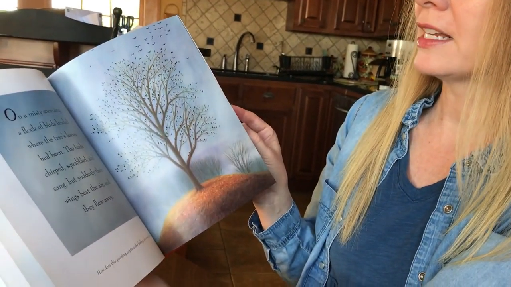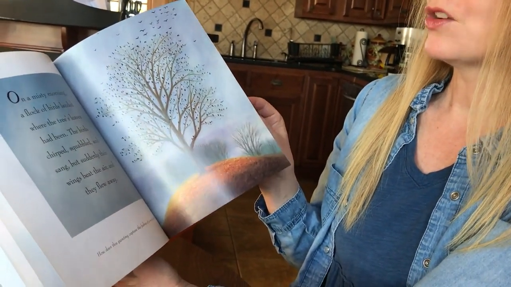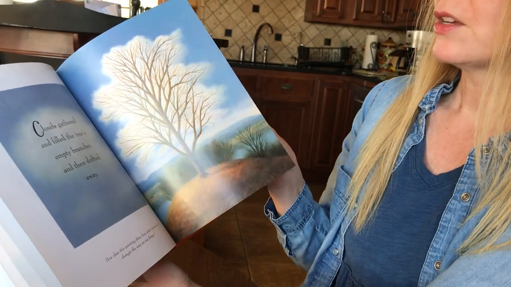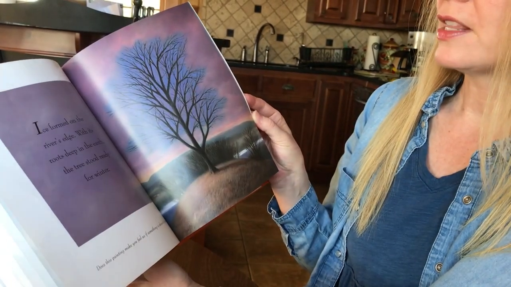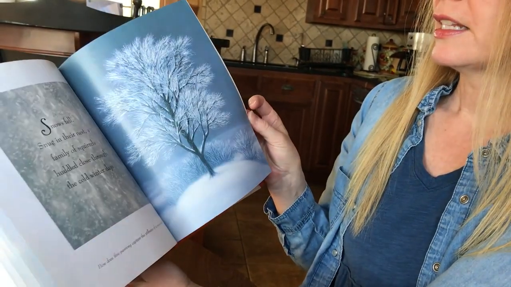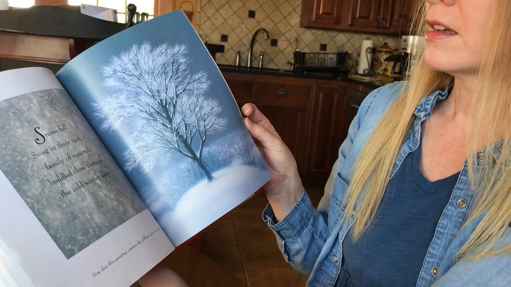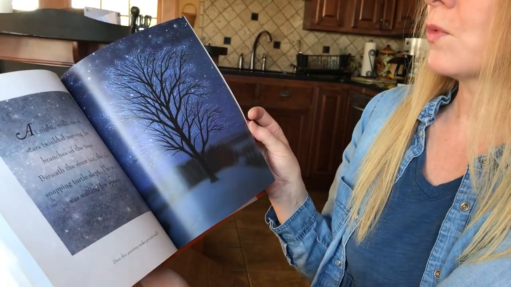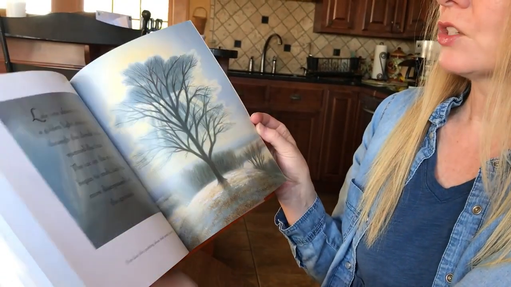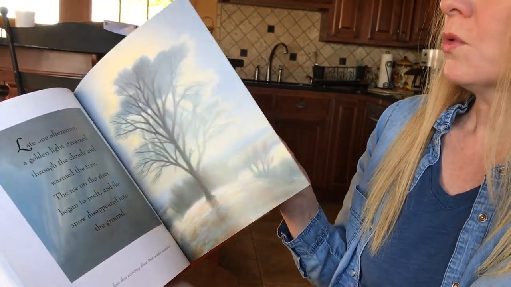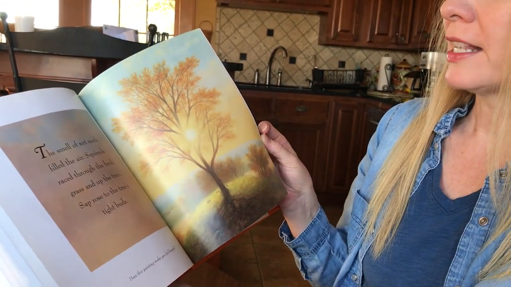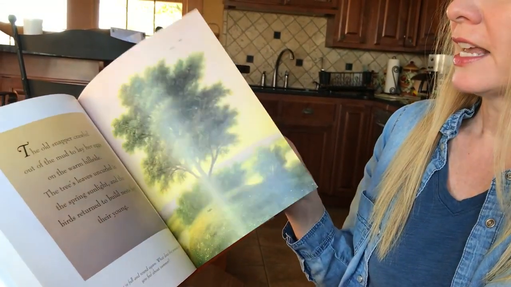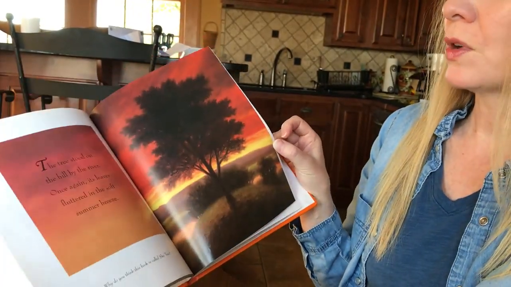Is it going to be a bright, clear, sunny day, misty or foggy? Is it going to be later in the evening? Is the sky going to be darker and cooler colors like winter? Are you going to have stars in the sky? Or are you going to have a bright sun, sunset? What kind of sky do you want with your tree?